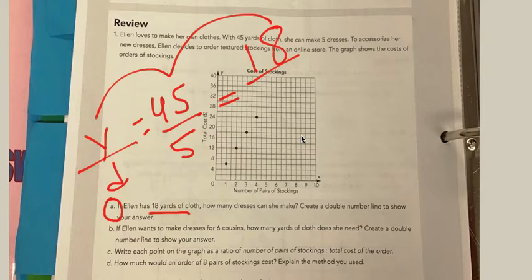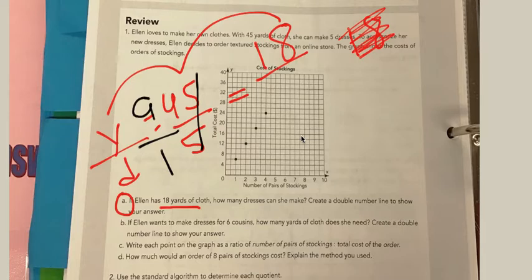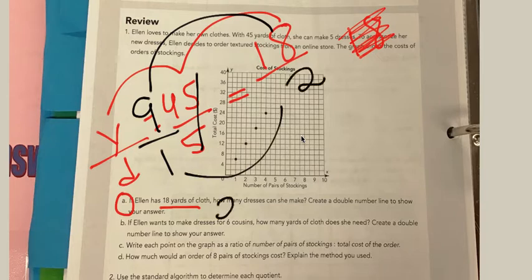Well, maybe I can simplify this. That might make your life easier. What if I simplified 45 and 5? Well, divide it by 5, and this would be 1, and this would be 9. Ooh, 9 can go into 18. How many times? 2. So what's 1 times 2? 2. You can make 2 dresses. You do not need to create the double line if you don't want to.